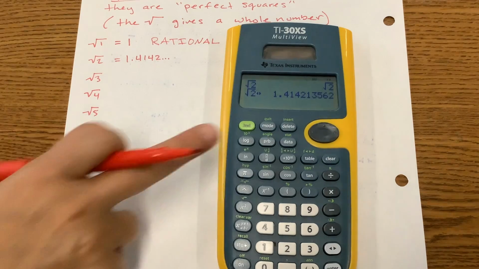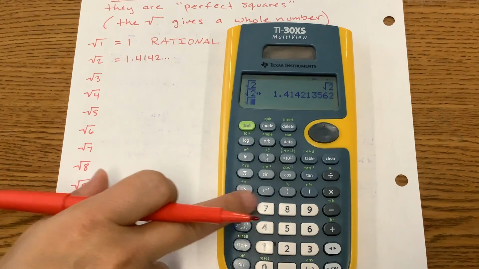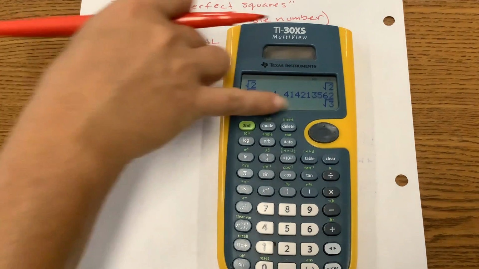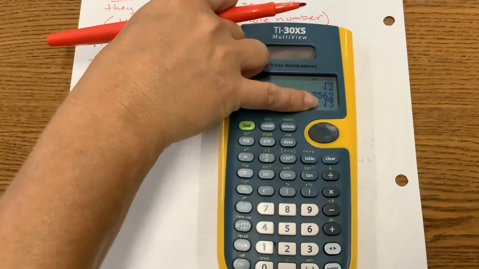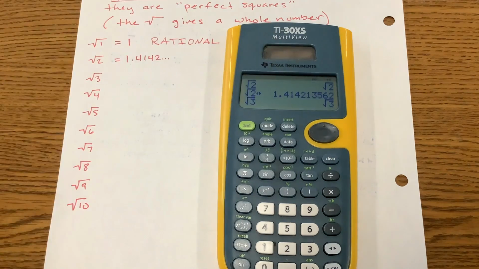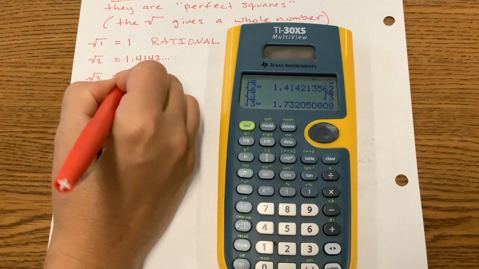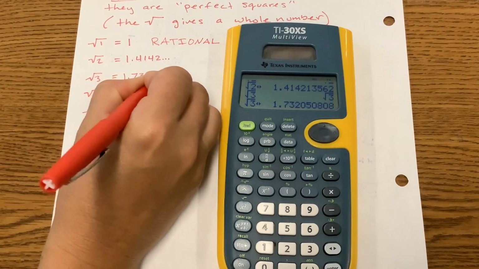Okay, now what about the square root of 3? Is this one rational or irrational? Irrational. How do we know? It gave me the exact same thing. That's not a whole number, is it? Okay, so now we're just going to write its decimal. So press that decimal expansion key. And so we all should be writing 1.7320 and so on.